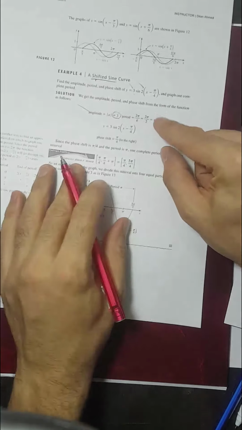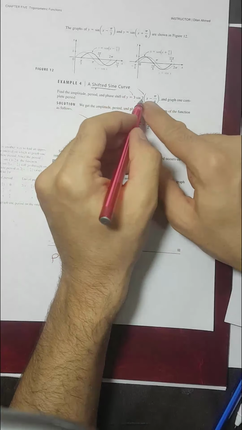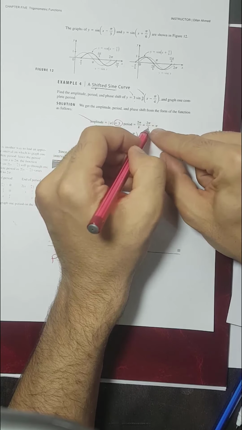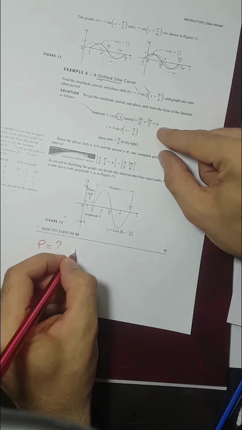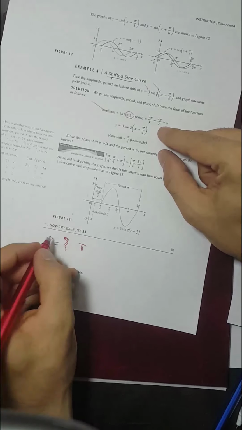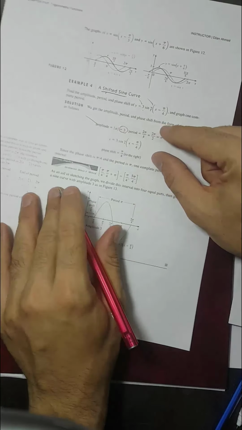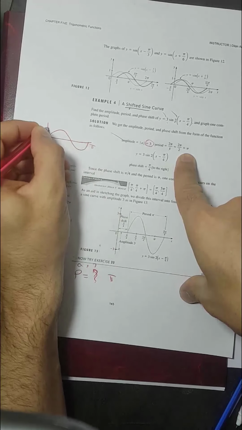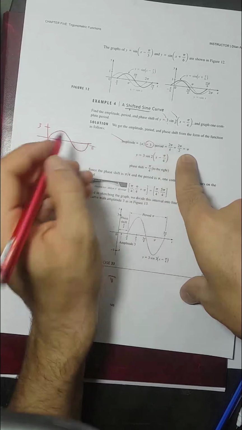How about the period P? P is equal to what? P is equal to 2 pi over K, so 2 pi over 2 is equal to pi. So it means that from the beginning to the end is equal to pi. So A is equal to 3, and we should start here before this example. We have pi. Here's 3 and here's minus 3. This is pi because the period is pi.